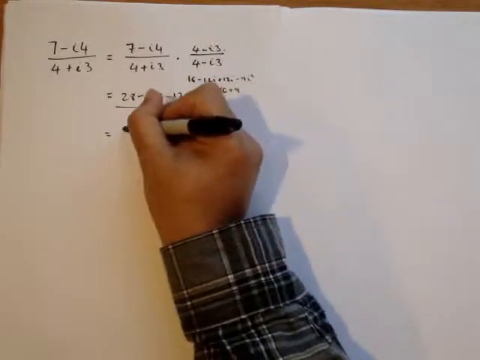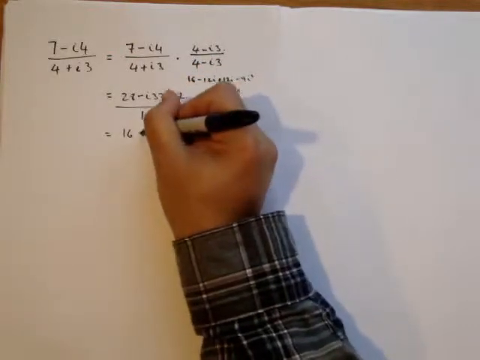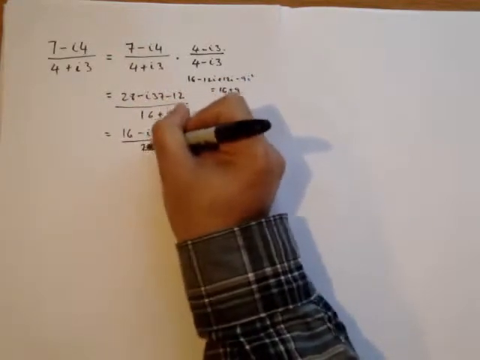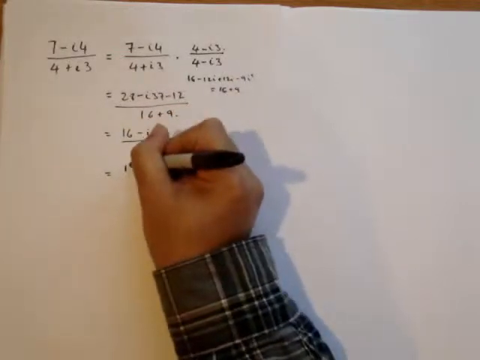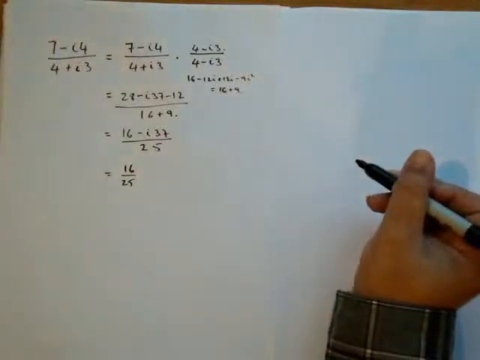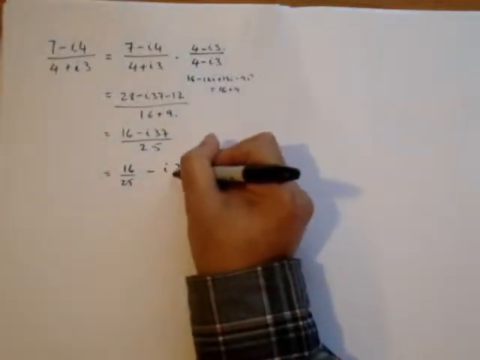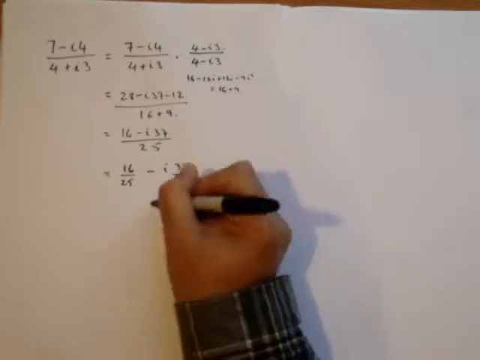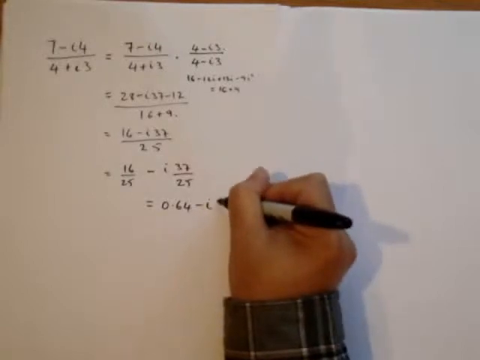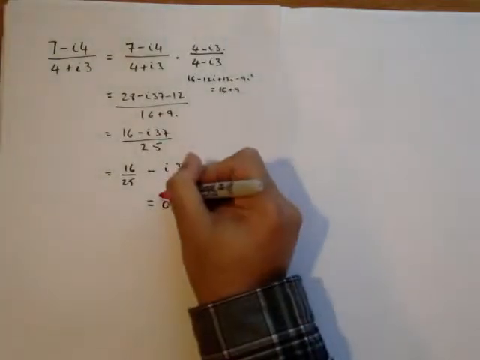When we tidy that up, that's 28 minus 12 is 16, minus i 37, and 16 plus 9 is 25. So this is 16 over 25 when we put it in the form of a plus ib, minus i 37 over 25. And if we work that out, that's 0.64 minus i 1.48. And that is our answer.